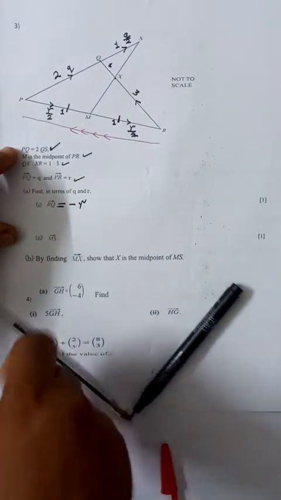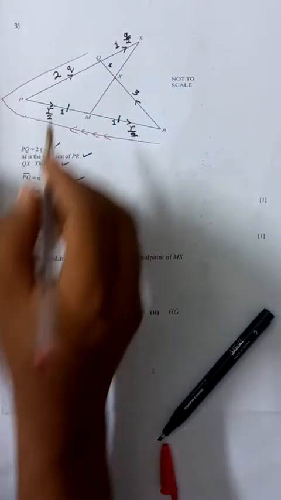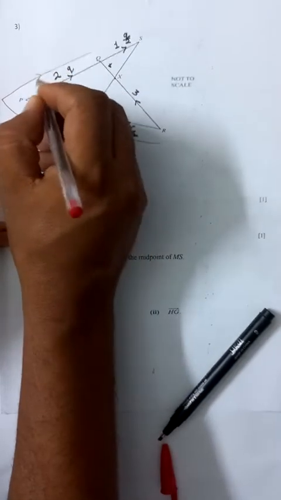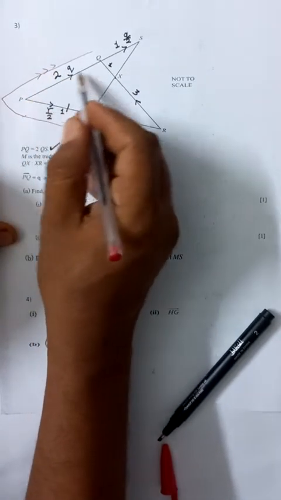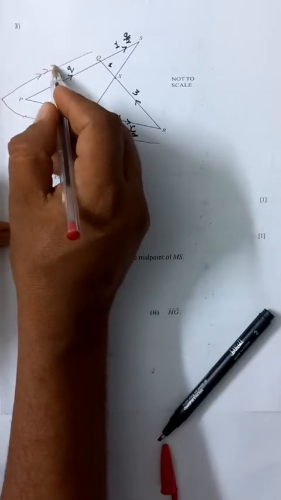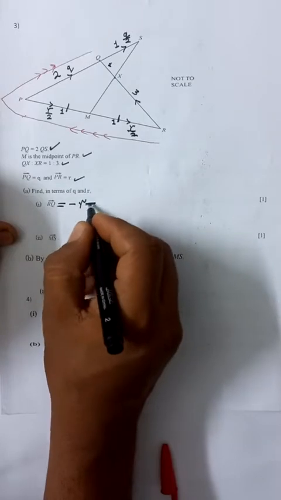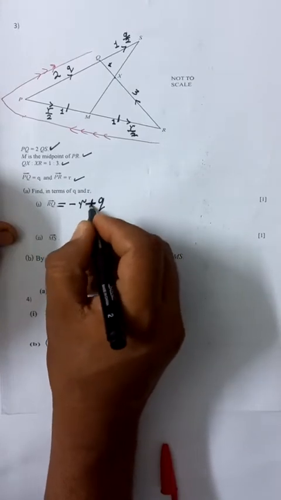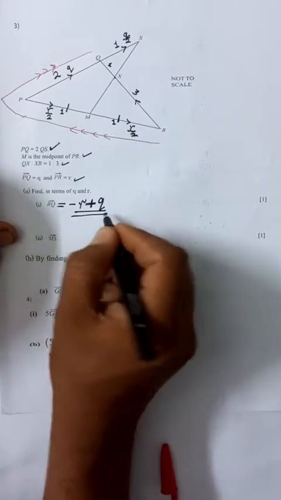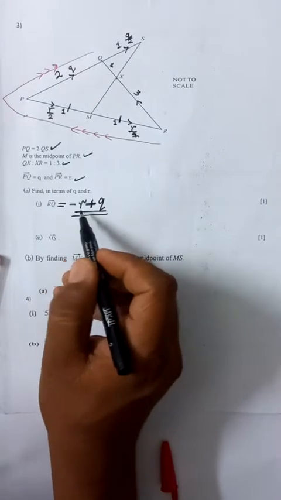Then I will go in this direction. I need to reach Q. From R until Q, I have to stop on Q. So I'm going in the same direction as the vector Q. When it's the same direction, you just add the Q. So it's plus Q. This is the answer of RQ. You know that RQ is negative R plus Q.